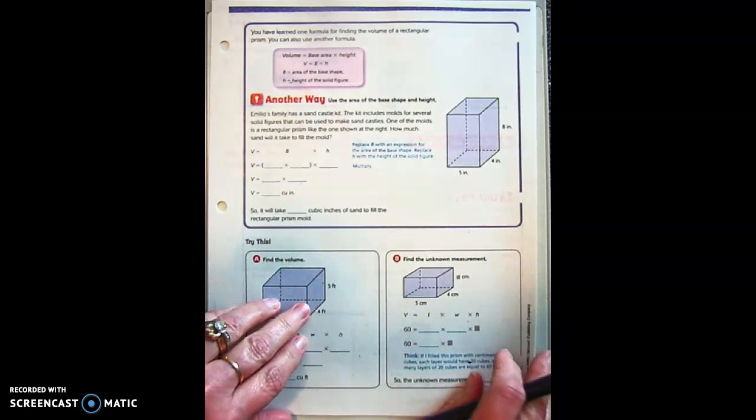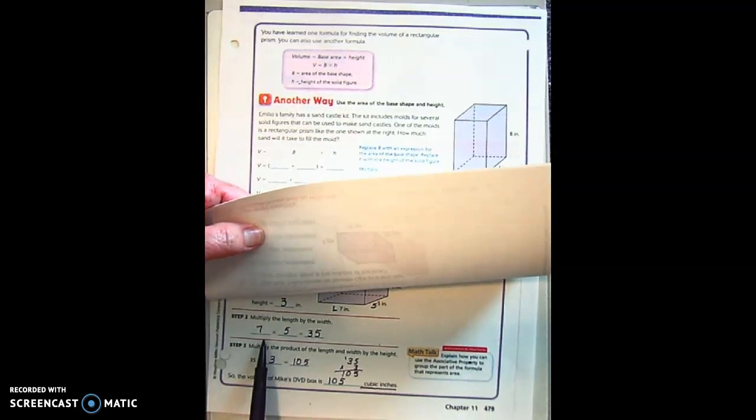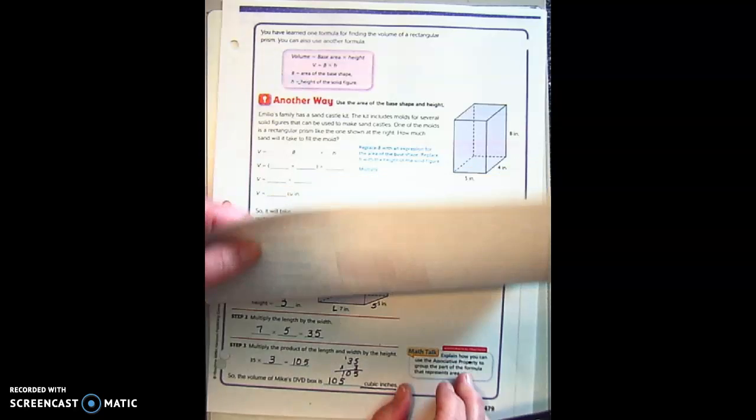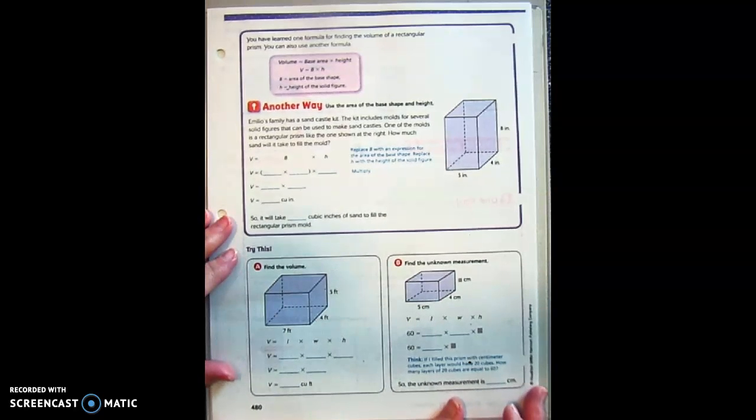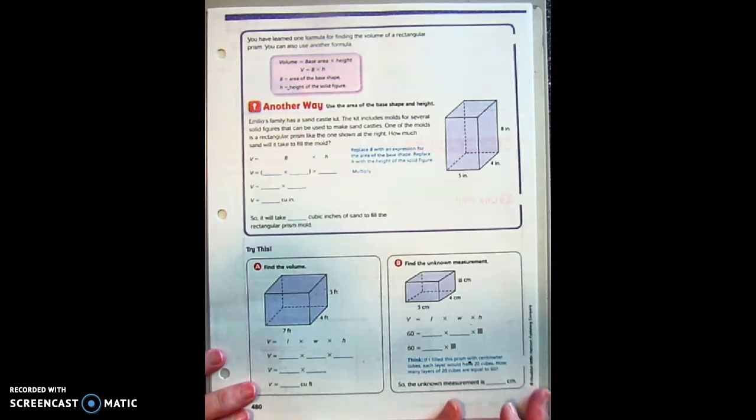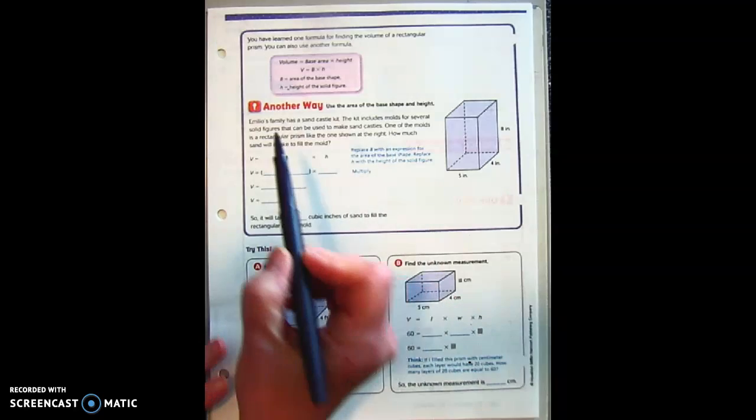So when we found our 35 here, our length times our width, we were finding the area of our base. Using the area of the base and height.